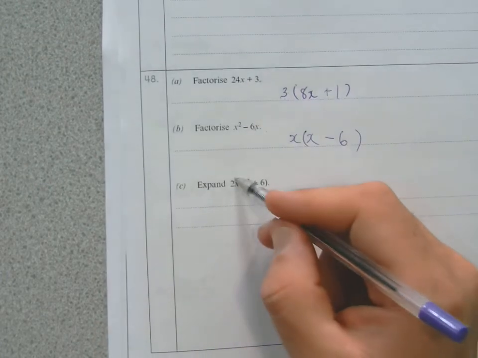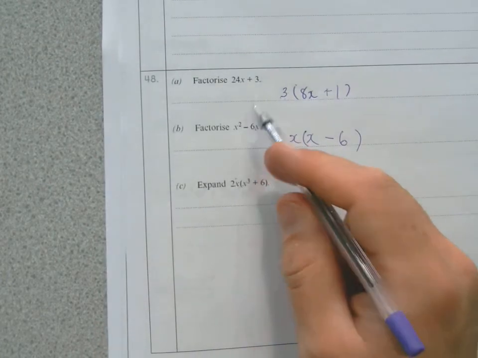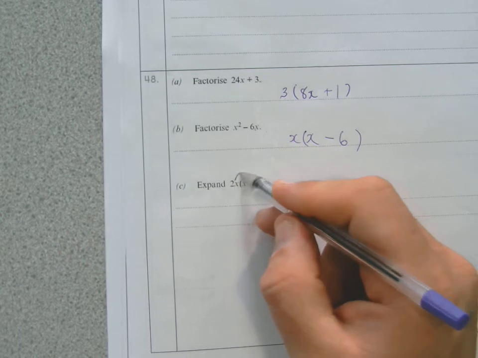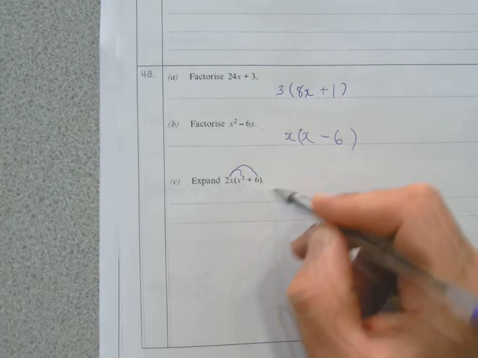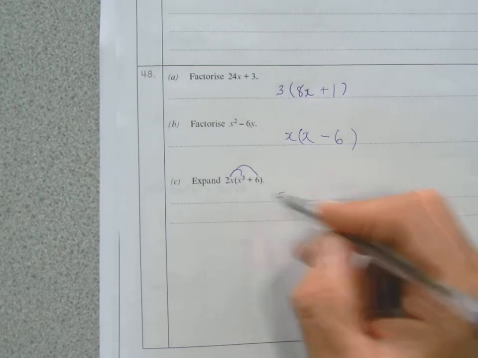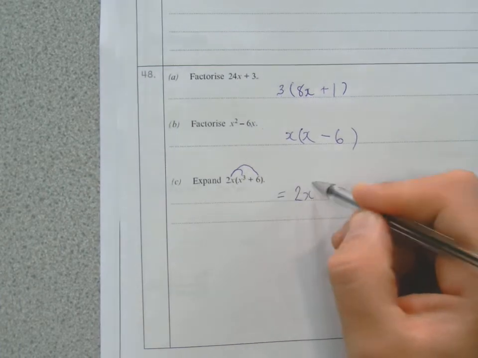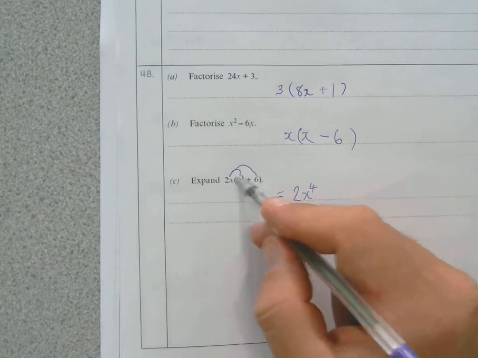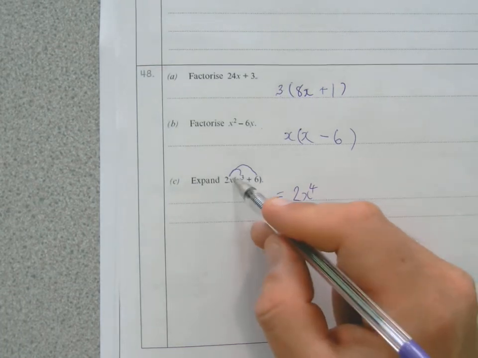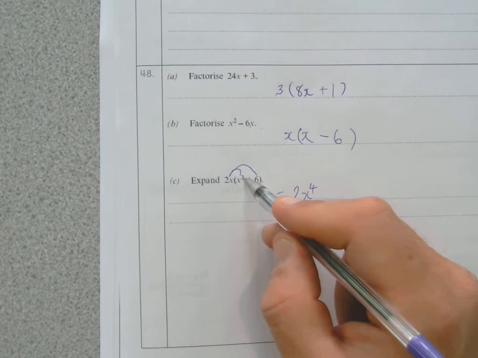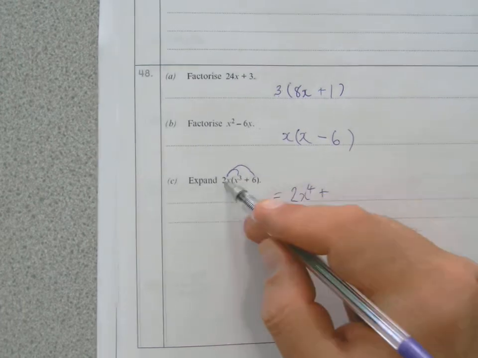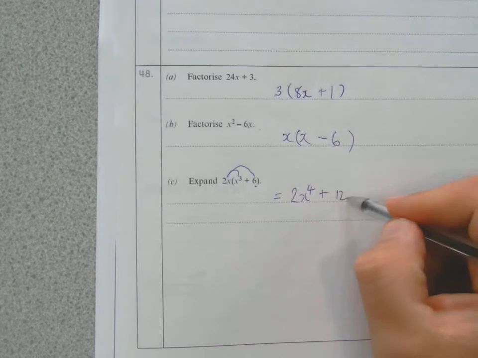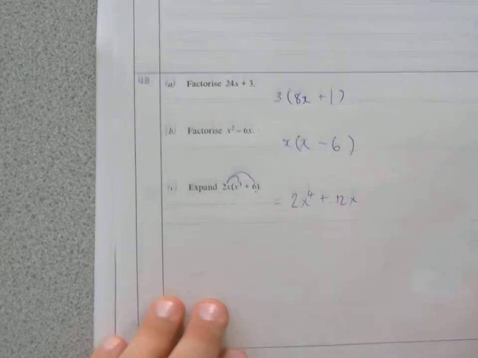Then you've got this one, expand. So expand then is the opposite of what we just done. Multiply out, right? So you got this times this and this times this. Everything in here times the 2x. So 2x times x cubed is 2x to the power 4, right? That's what you get there, because you add the powers, don't you? Because x is power 1, x cubed here, power 3, add the powers, you get x4. Plus then, 2x times 6 is 12x, okay? Because 2 times 6 is 12.